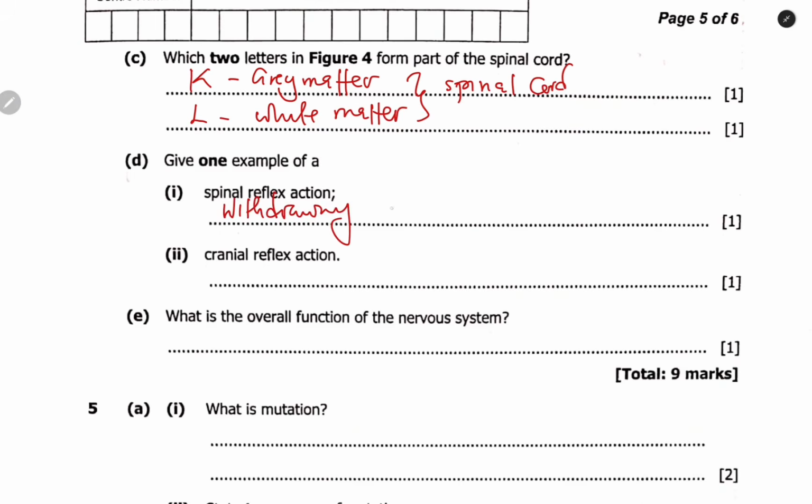Withdrawing hand when you touch a hot object. Okay, withdrawing of hand when you touch the hot object.